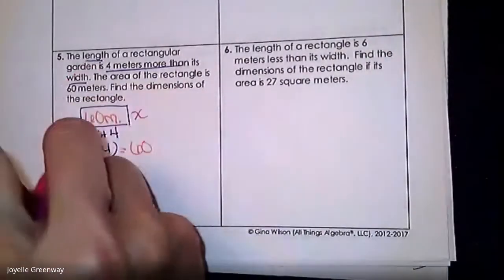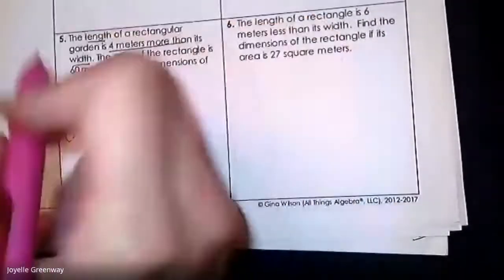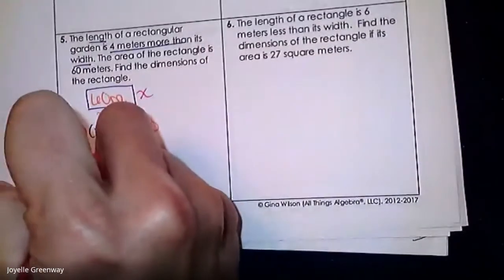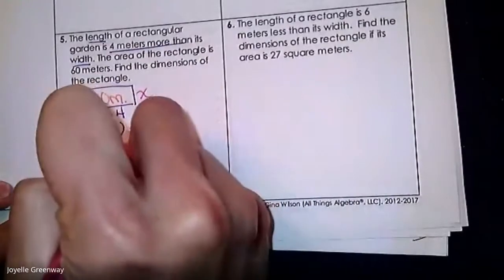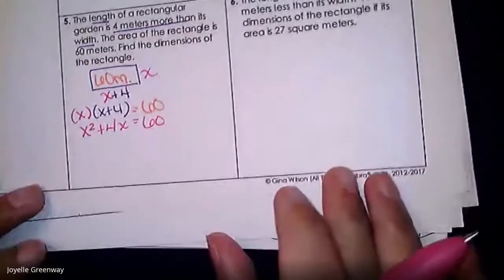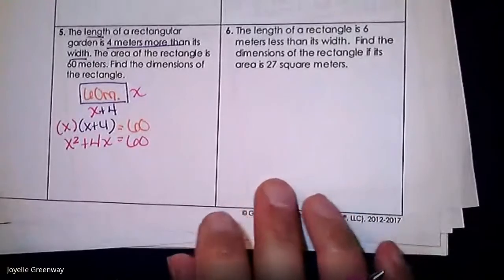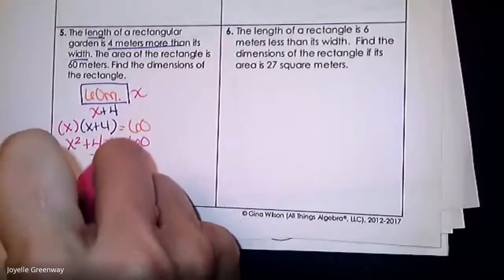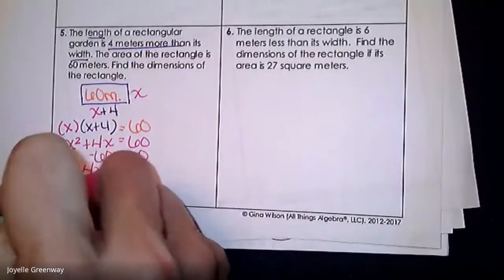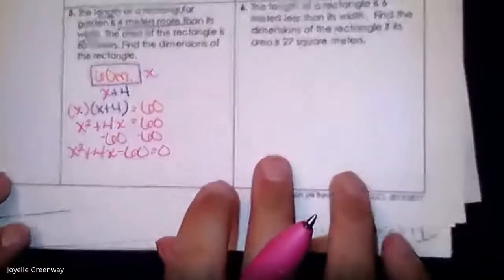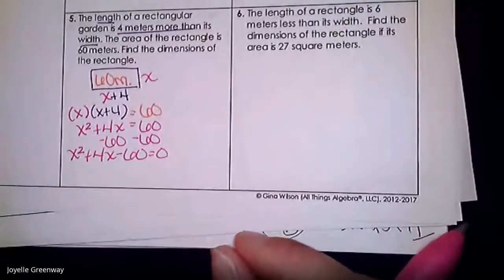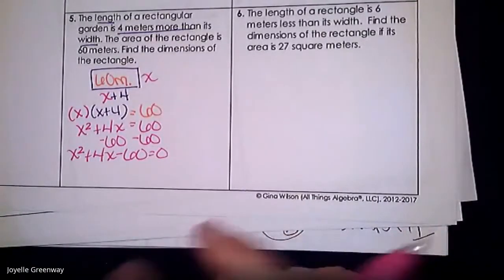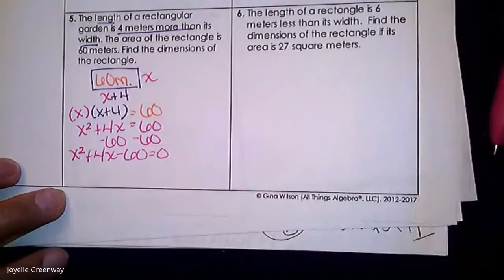So x, I just have to distribute that x in. So I'd get x squared plus 4x equals 60. And then in order to solve my quadratic, I need it to be set equal to 0. So I'm going to subtract 60 from both sides. I get x squared plus 4x minus 60 equals 0. And then you can choose to either factor it or use the quadratic formula. So I'm going to choose the quadratic formula.